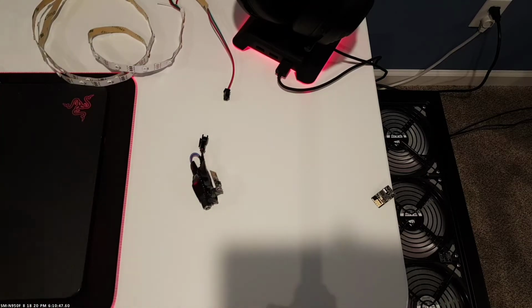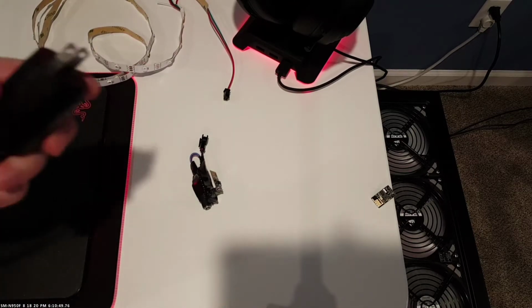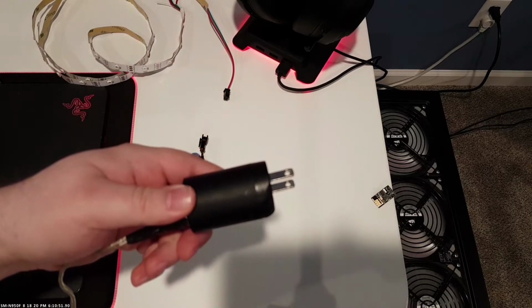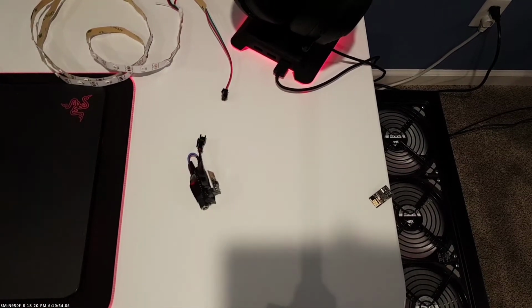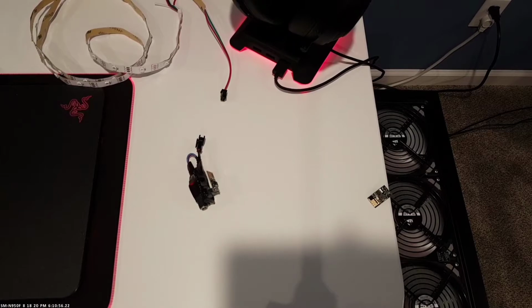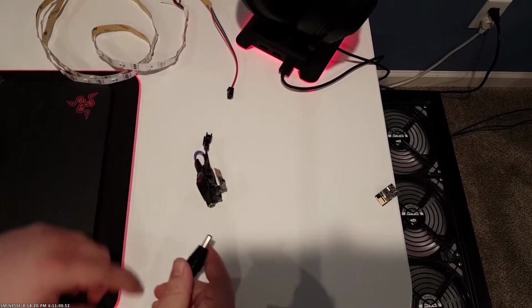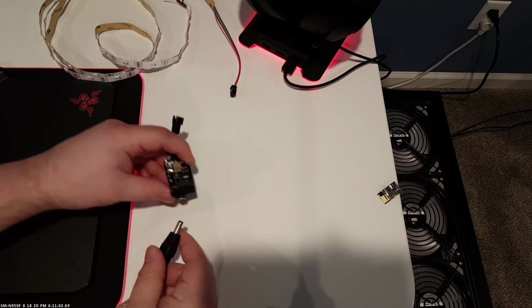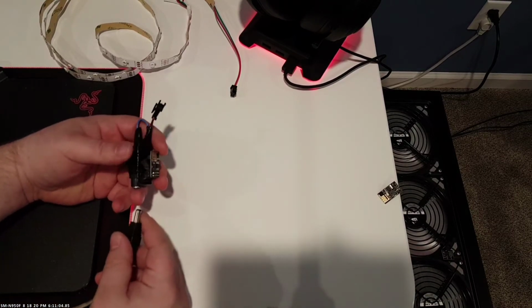So we'll plug this end into AC. And then we can plug the other end into the device.